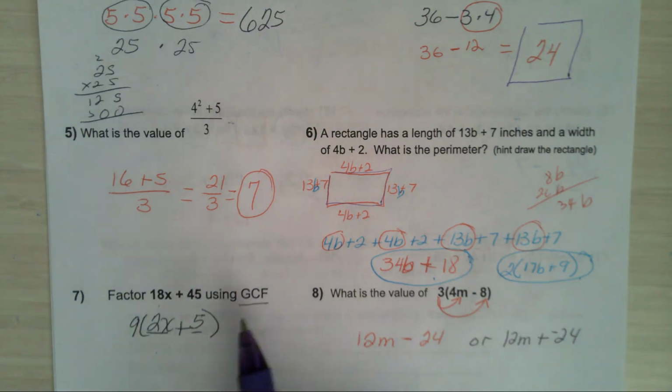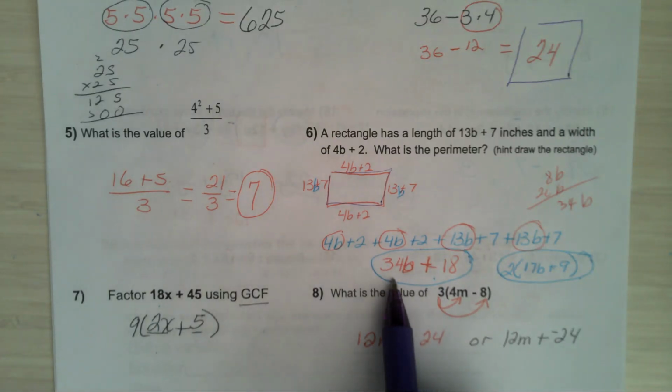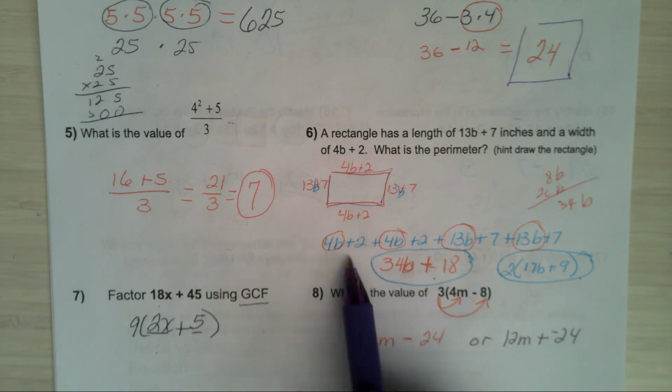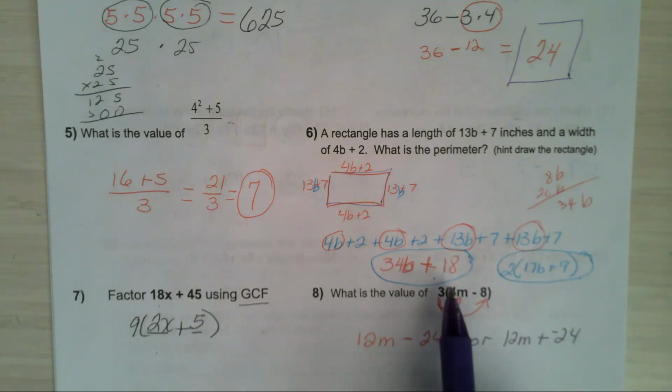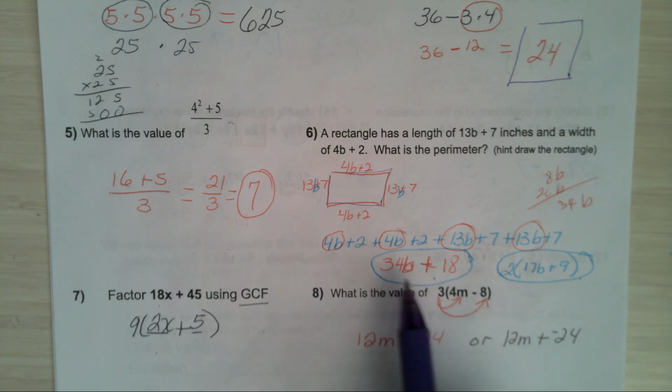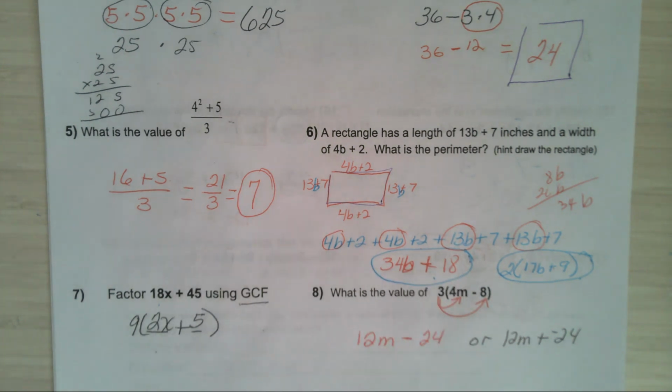So you add all of your b's and you end up having 34b. Then you add your constants, the numbers that don't have a variable with them, and you get a sum of 18. So you have 34b plus 18 is the answer for problem number 6. Any questions on that? A common mistake is kids only add 2 of the sides and forget to do all 4.